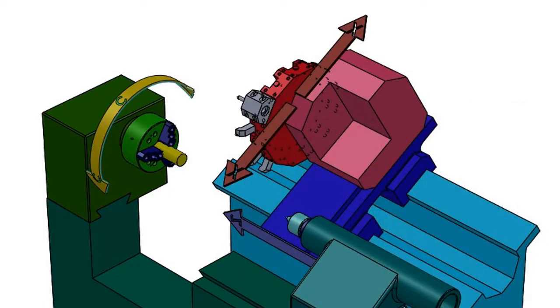Grooving and part-off tooling is typically used to cut a part from the bar stock and to create grooves on the part, such as this one.